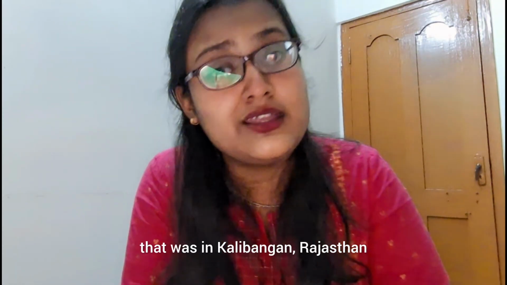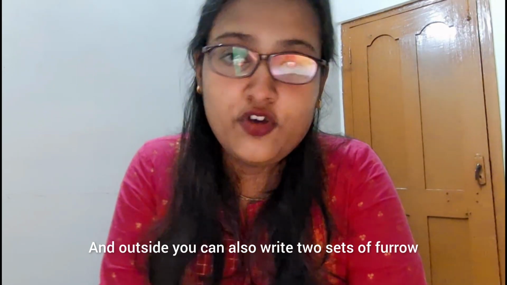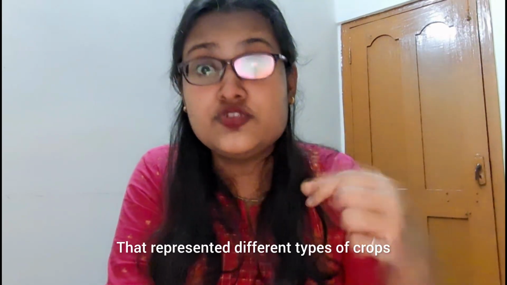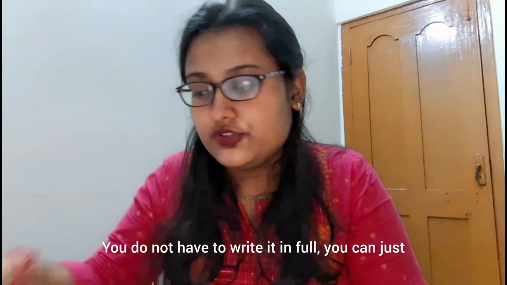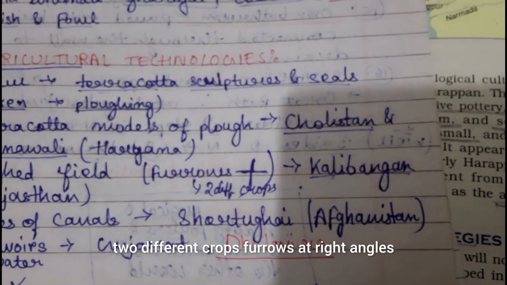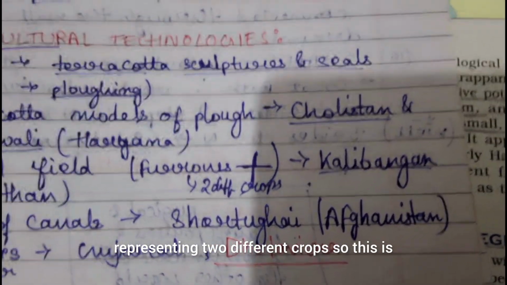That was in Kalibangan, Rajasthan. And outside you can also write 2 sets of furrow. What did that represent? That represented 2 different types of crops. You don't have to write it in full. You can just write it like this: 2 different crops. Furrows at right angles representing 2 different crops.